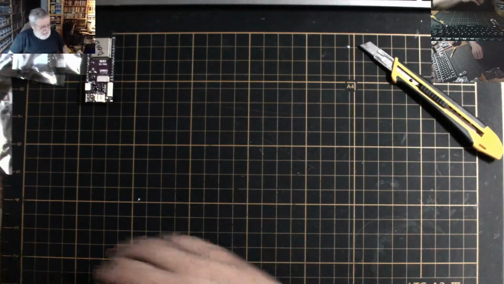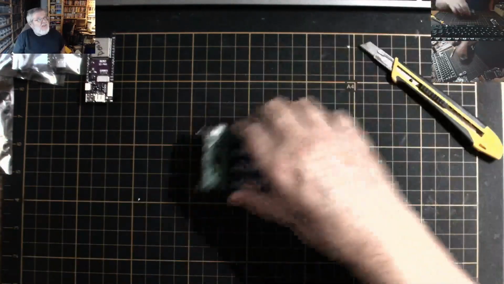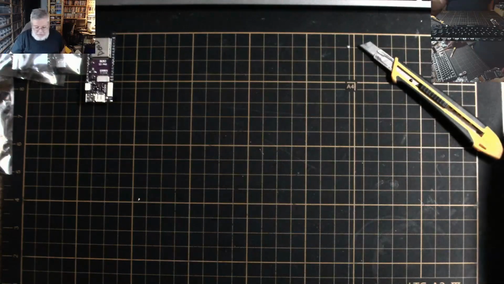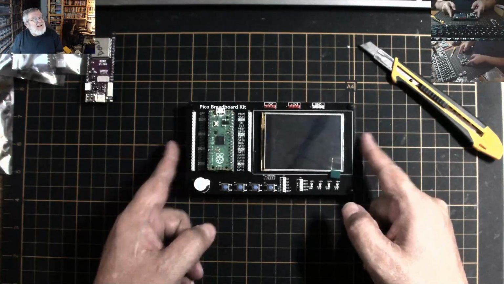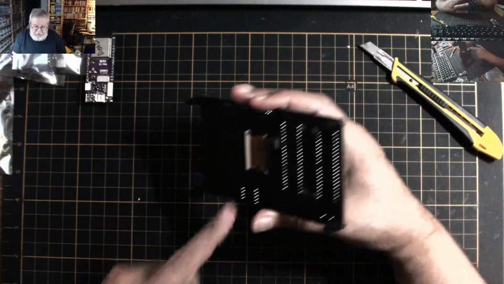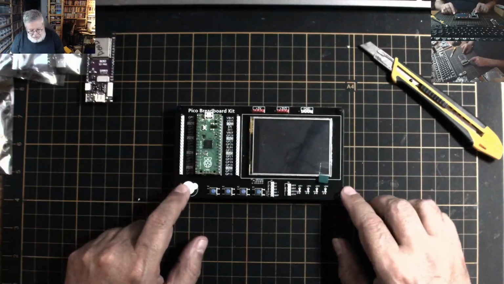Now, this was cute. I really like this concept. So I have these things, and I have various versions of these things, but I thought this one's cooler. So we have a little chip on the back to control the display. The Pico goes on here.